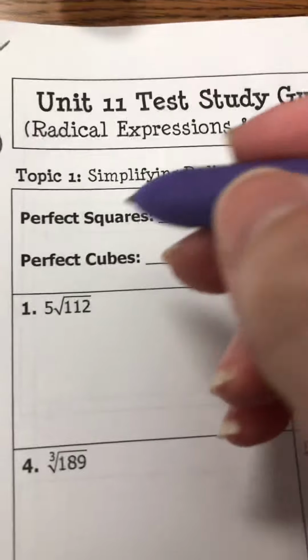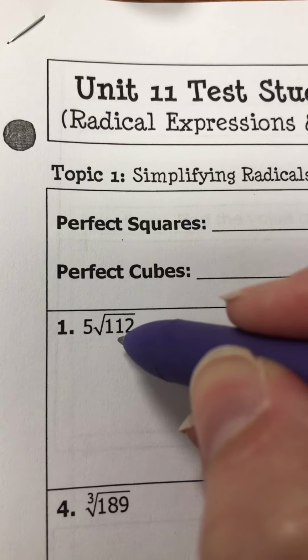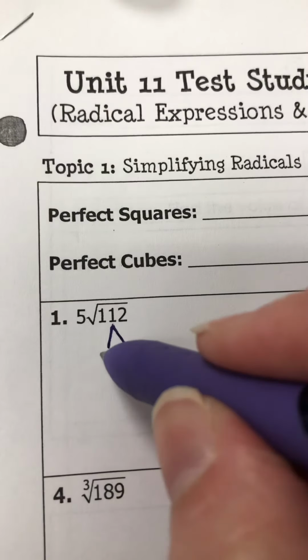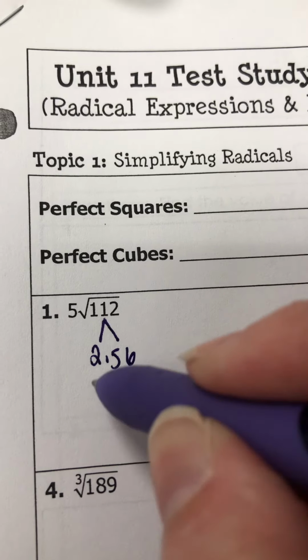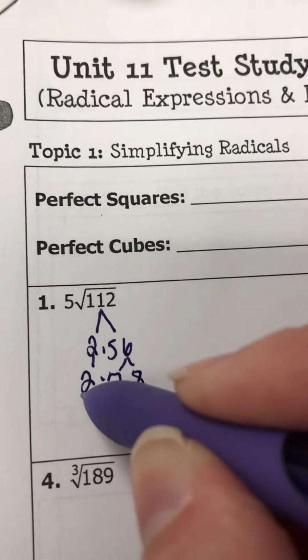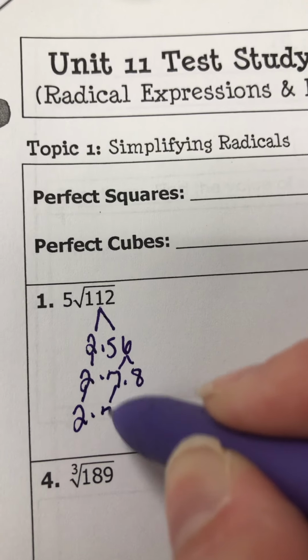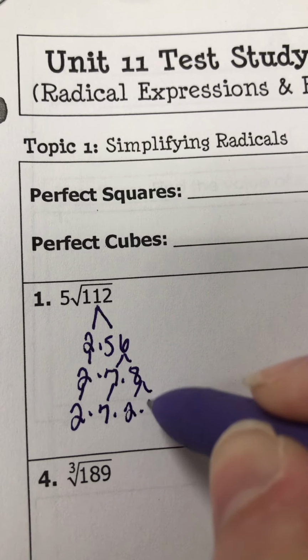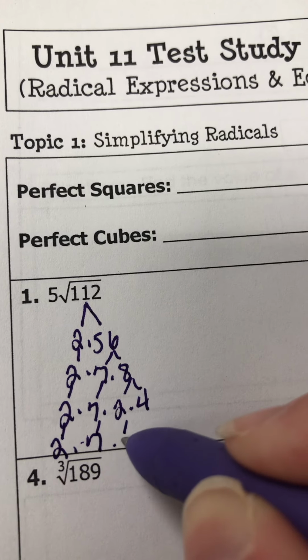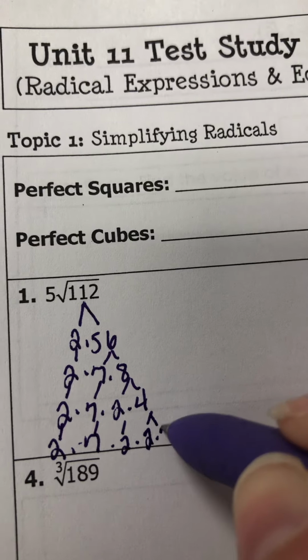Simplify our radicals. Now starting with this one, we need to simplify the square root of 112. I'm going to start with 2 times 56. 2 is prime and 56 is 7 times 8, which will give me 2 and 7 will come down. This is 2 times 4. So now I have 2 times 7 times 2 and then 2 more.